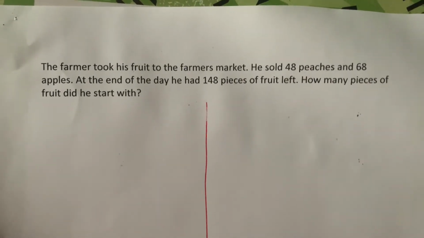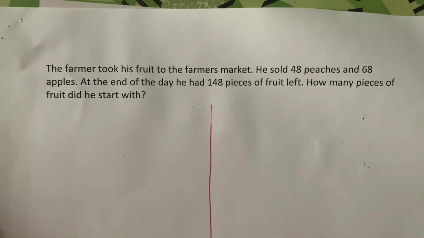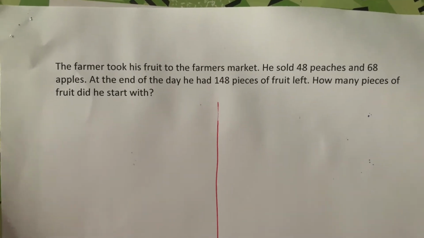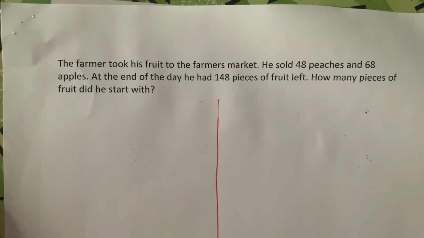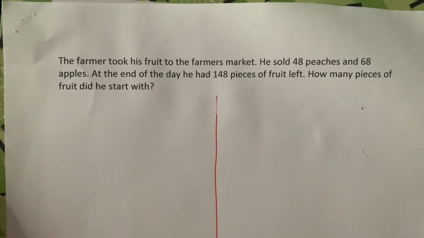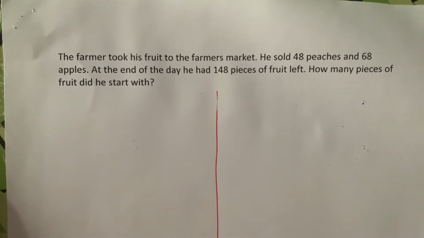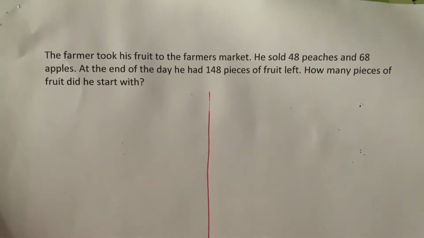Here is your CGI problem for the day. The farmer took his fruit to the farmer's market. He sold 48 peaches and 68 apples. At the end of the day, he had 148 pieces of fruit left. How many pieces of fruit did he start with?